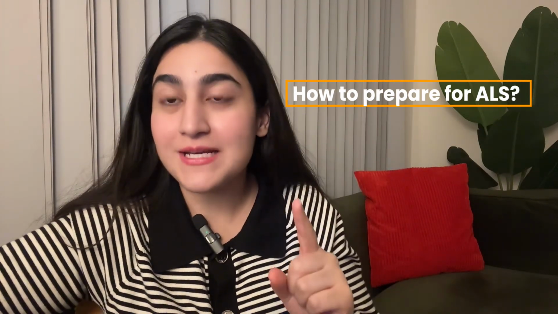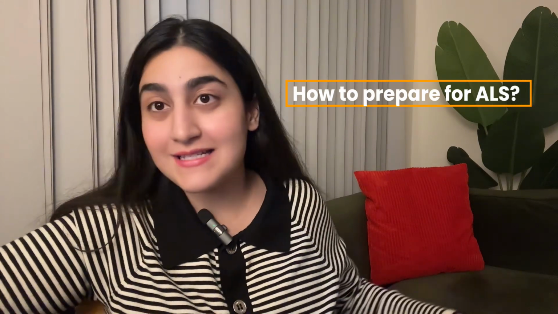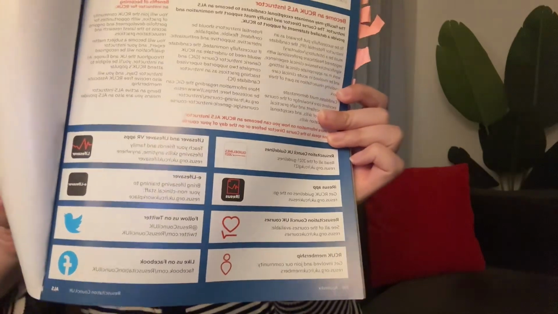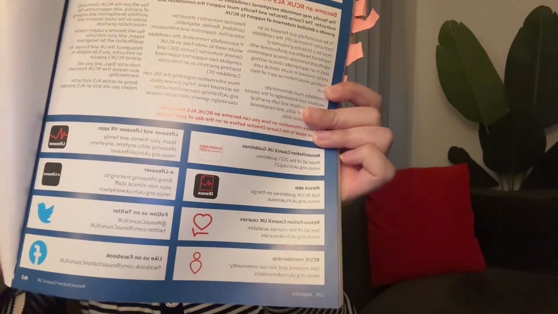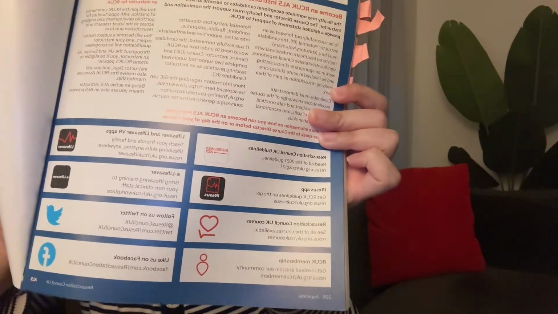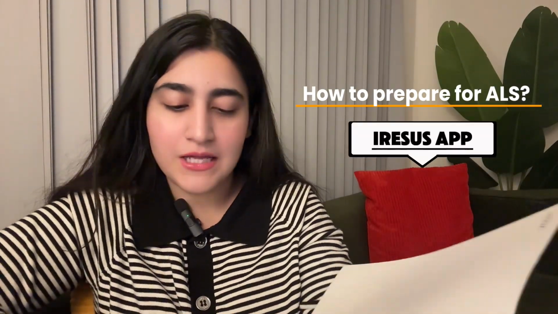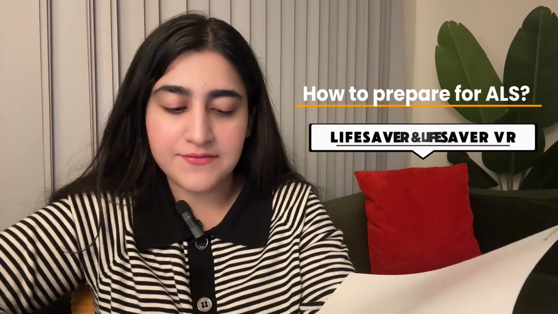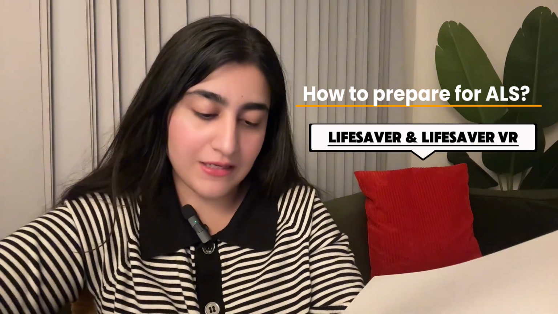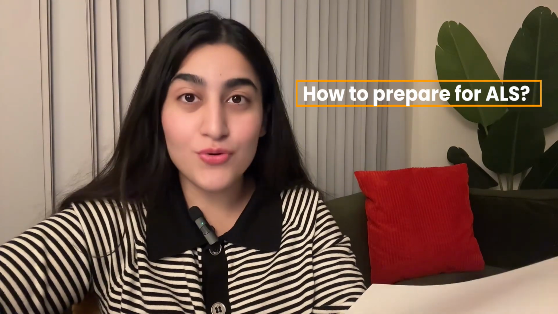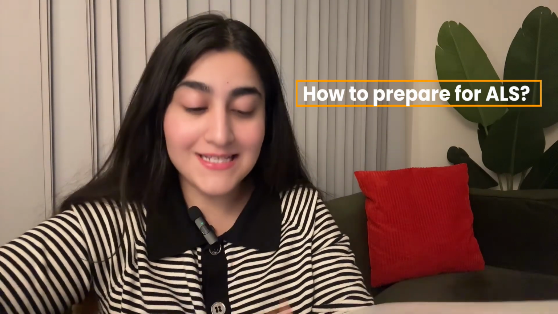Otherwise, another great tip that I can give you, which I discovered, is that behind your ALS book, just on the last page, you will see that they have given you some recommendations for the different types of apps that will be helpful for you. So if I read here, there is the iResus app, then the Lifesaver and Lifesaver VR apps, and then eLifesaver as well. So there are a number of apps which you can actually download on your phone and practice on them as a simulation.